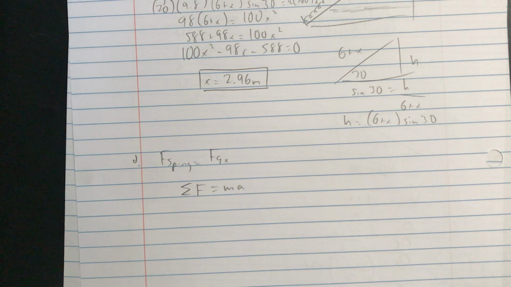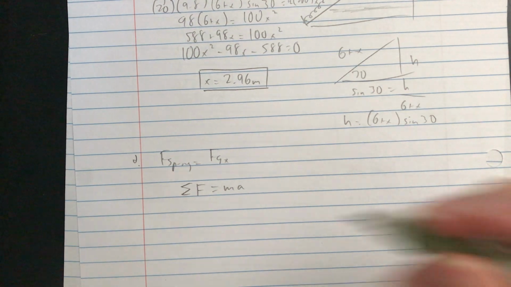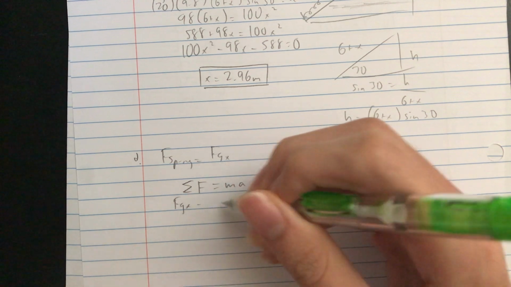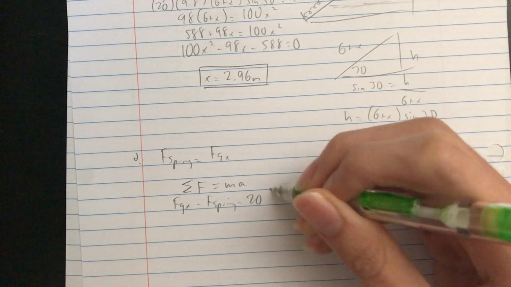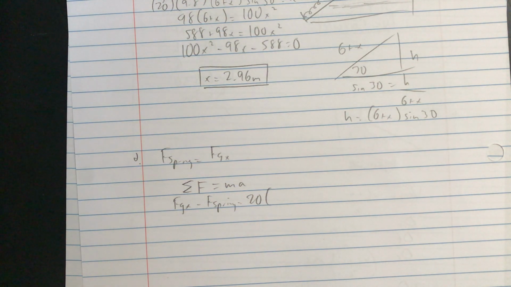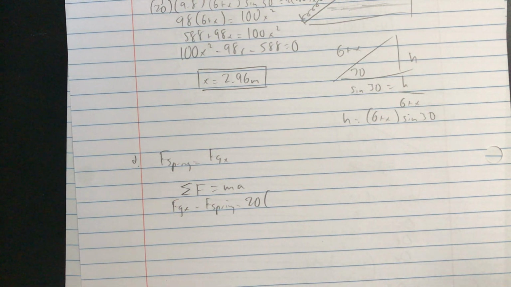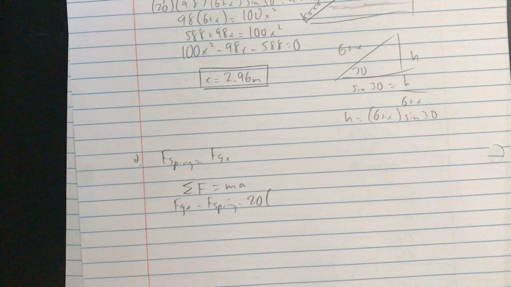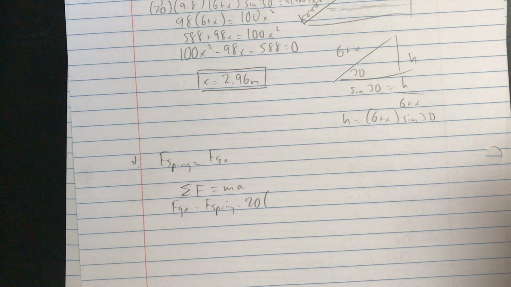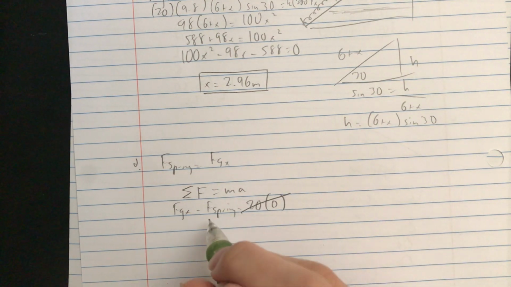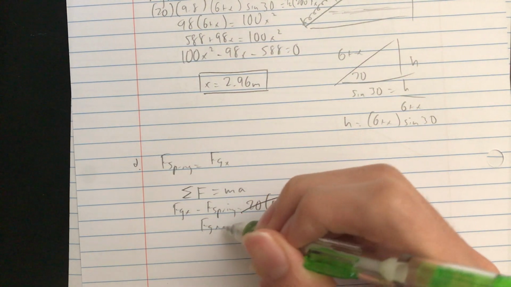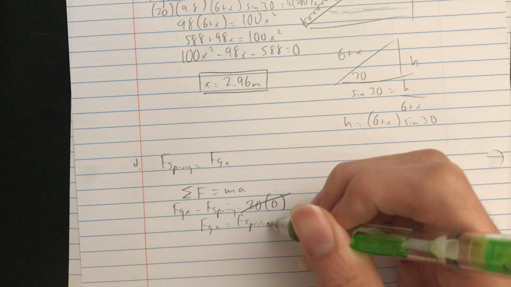When the block touches the spring, there are two forces now, fgx and f of spring pushing against it, equals ma. And since the block's speed is at a maximum when a equals 0, because that is just before the block loses speed when it decelerates, it will be equal to 0. So we can cross that out, we can move f spring to the other side, and we get fgx equals f spring. I just wanted to prove that.